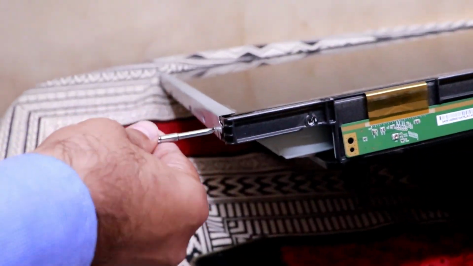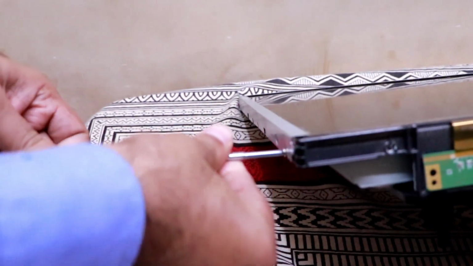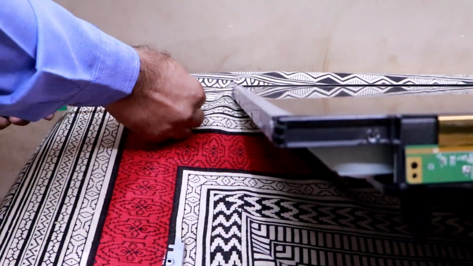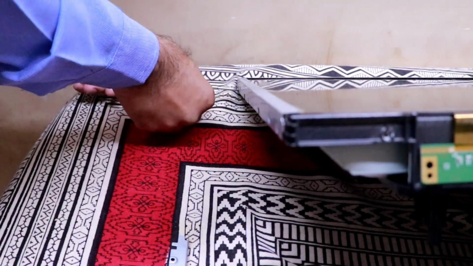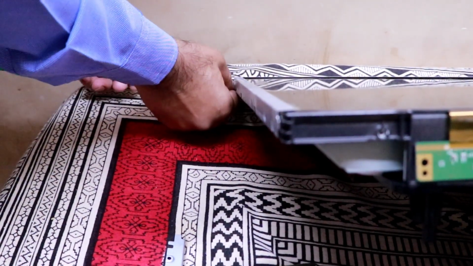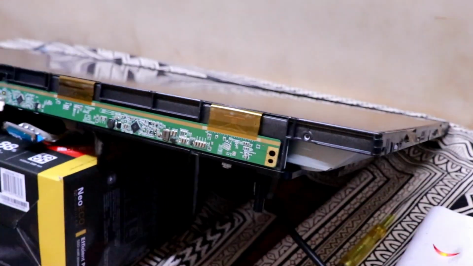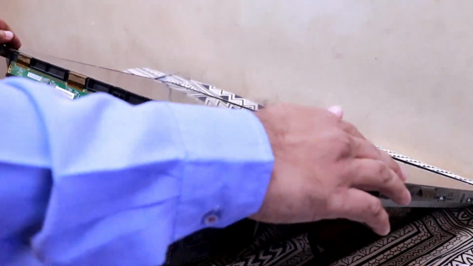I am removing both the sides of this panel, left and right, and let you know where this gate signal is running. Before that, please disconnect the power supply from the television, so that there is no problem in your panel while short circuiting any area.